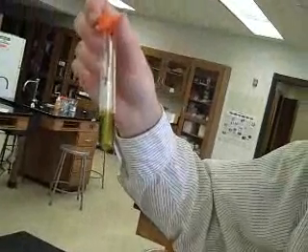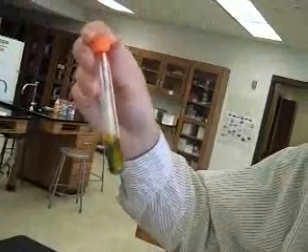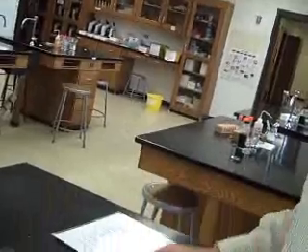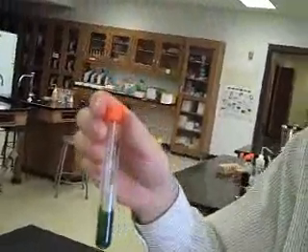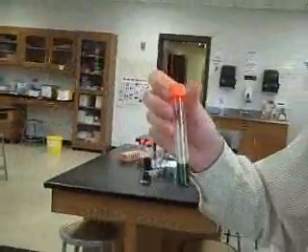Tube 7, maltose. Still got that yellow color, which means that there was aerobic cellular respiration. Also, you can see some carbon dioxide bubbles. And tube 8 was lactose. Yeast cannot digest lactose, so there was nothing occurring. Okay, and so that was our first experiment.